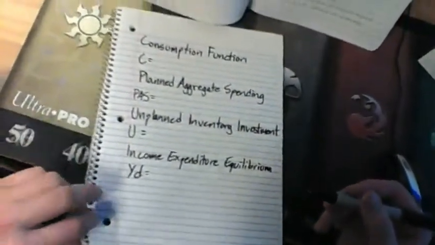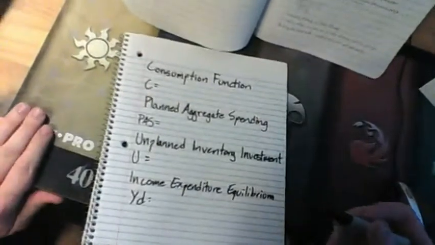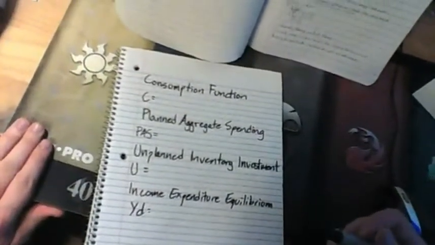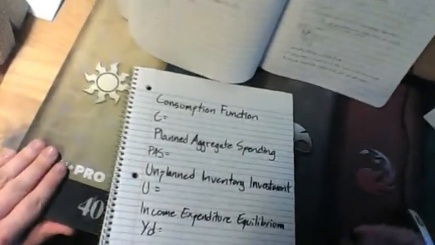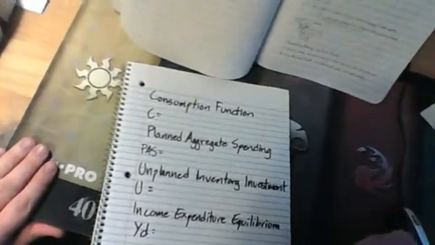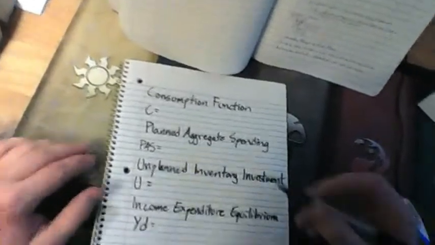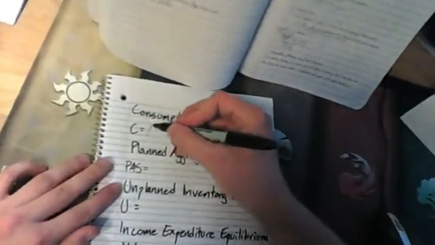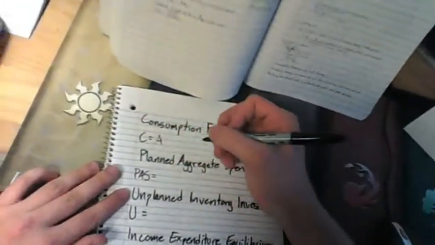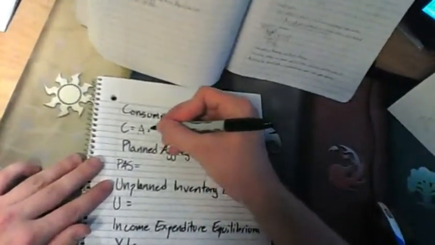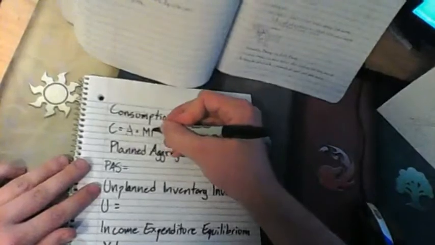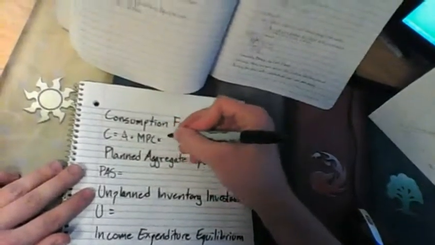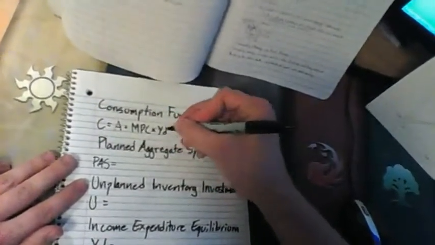So first off, we have the consumption function. All this illustrates is how much we as consumers tend to spend or consume. So first we model this by looking at our autonomous spending, or the spending that we need to survive, and then we add in our marginal propensity to consume, and we multiply that by our disposable income.